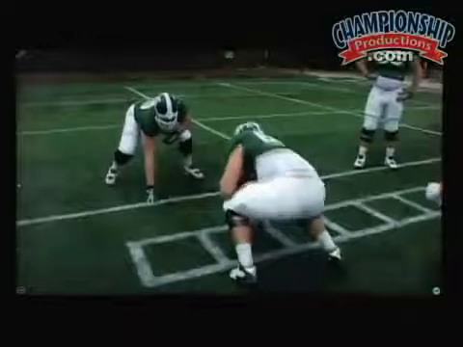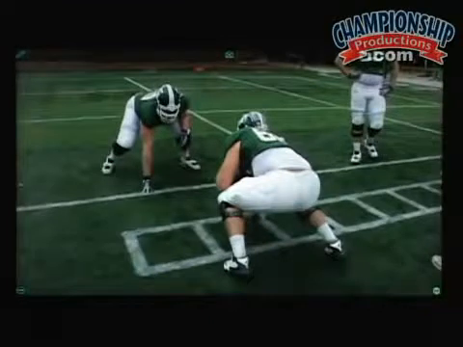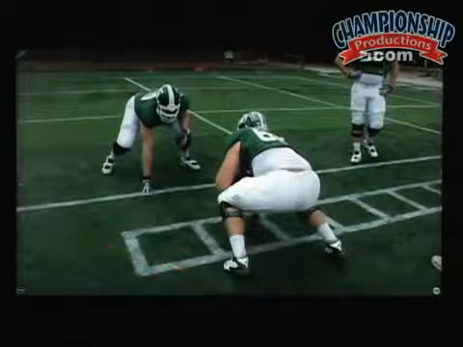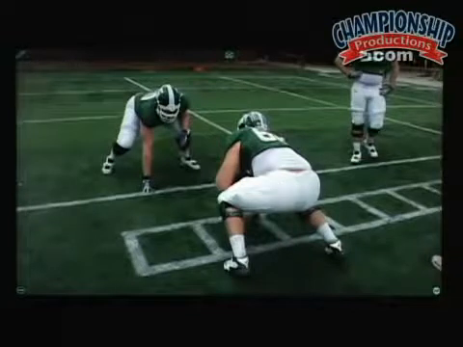A variation of a reach block for us. Okay? We're assuming that the ball is being run outside, in this case going left. We run a fair amount of wide zone football where we ask our offensive linemen to reach the defensive linemen. In breaking this down, the first thing we talk about is our angle of departure.